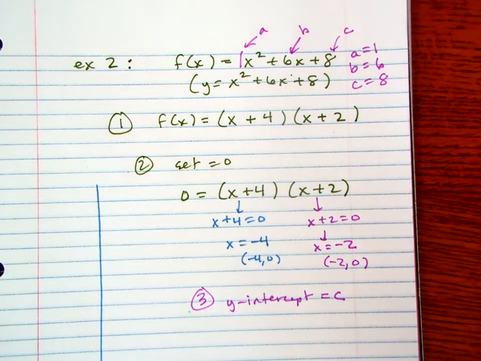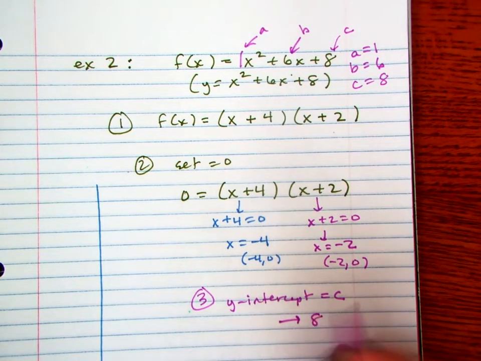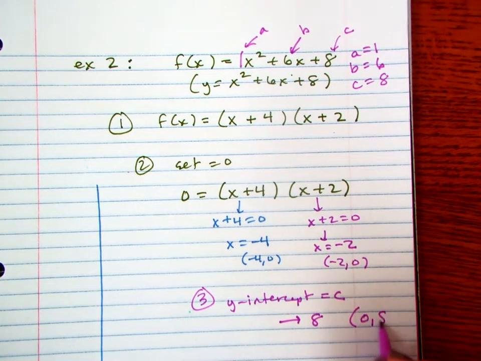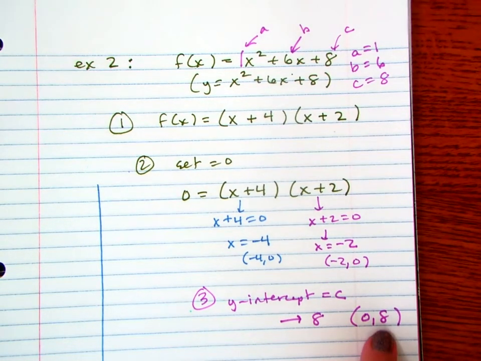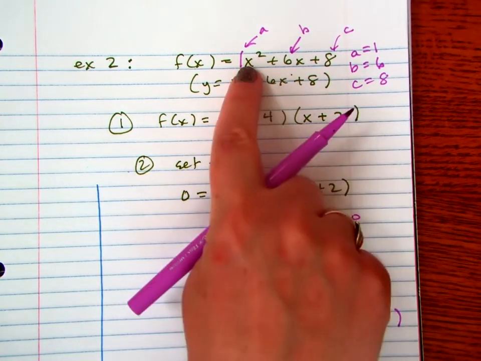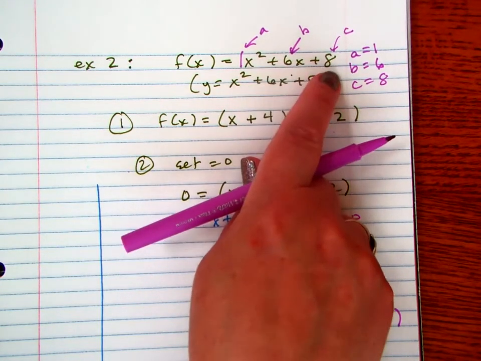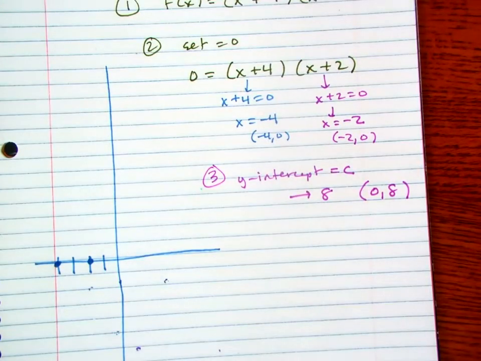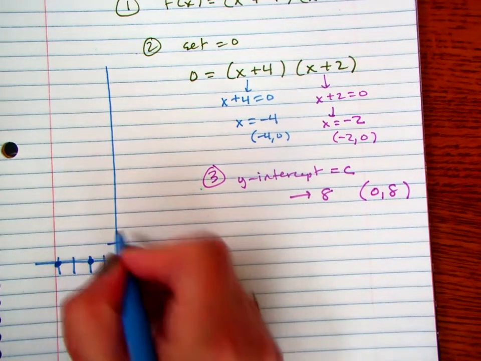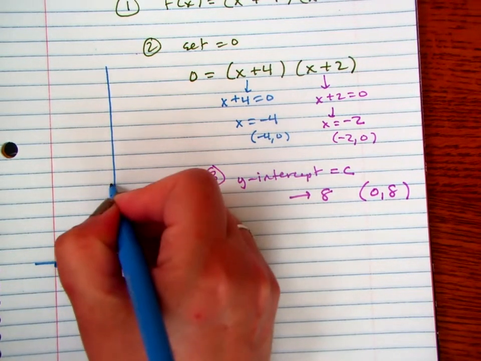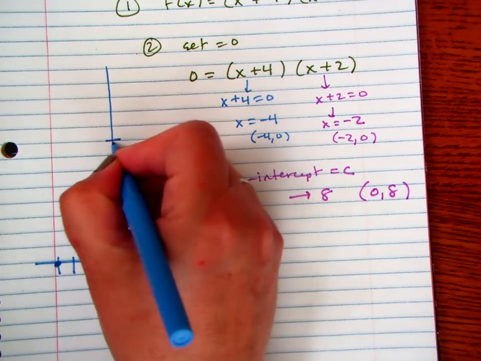So in this case, the y-intercept is 8, and the actual coordinate will be (0, 8), because it's the y-intercept, so x is 0. And again, if you look up, 0 squared plus 6 times 0, those are both 0, so that would be 8. So as I draw my graph, 1, 2, 3, 4, 5, 6, 7, 8.